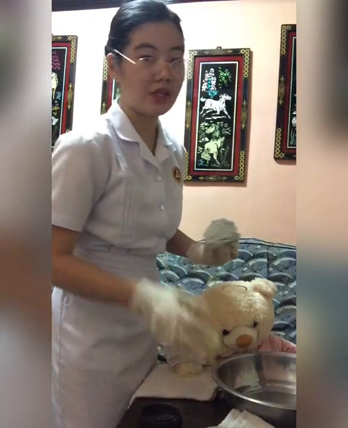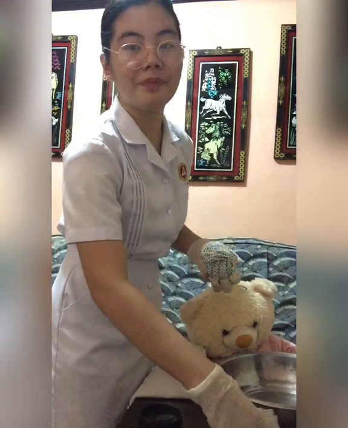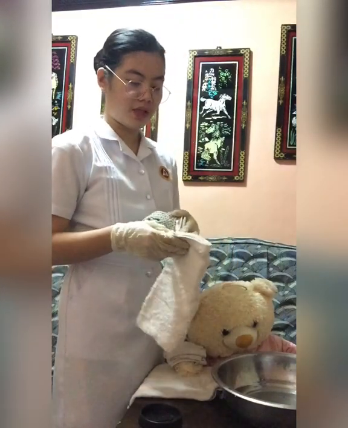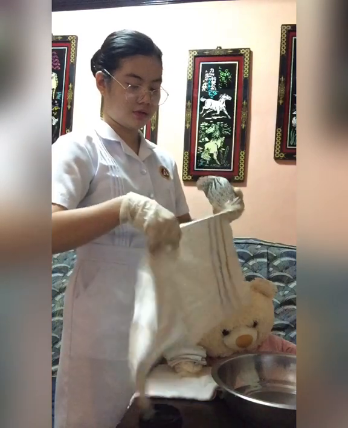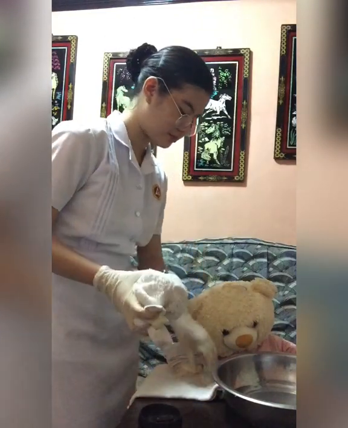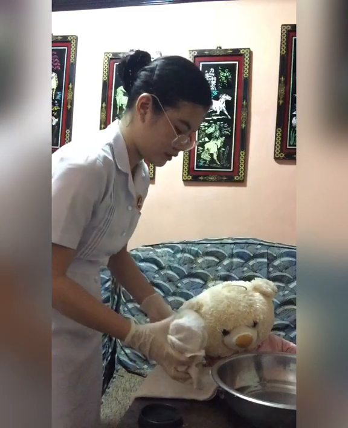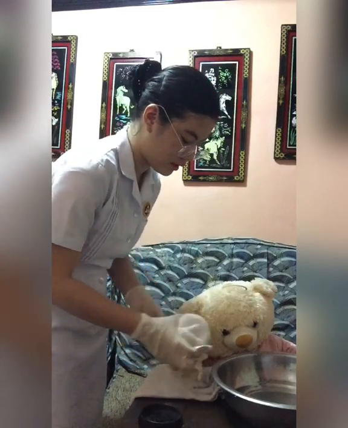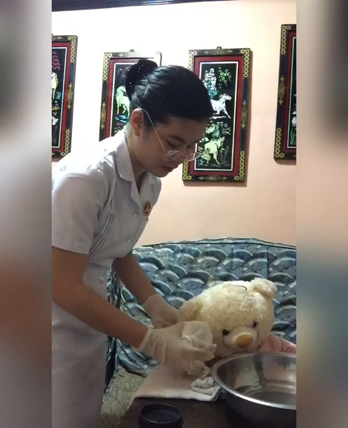And then squeeze or knead the commercial ice pack. Next, wrap the pack or bag with a towel, and then apply it over the injured part. And then secure with tape as needed.